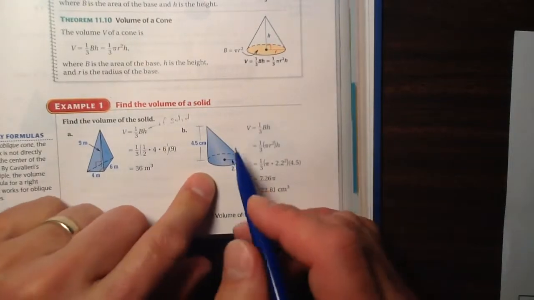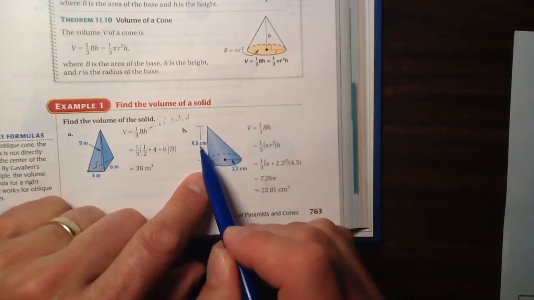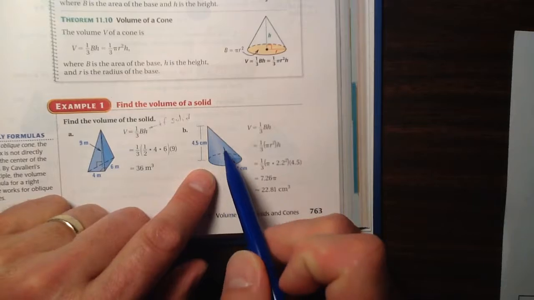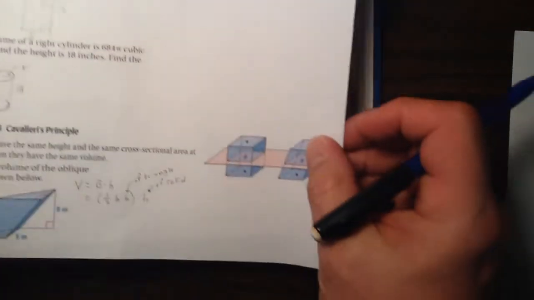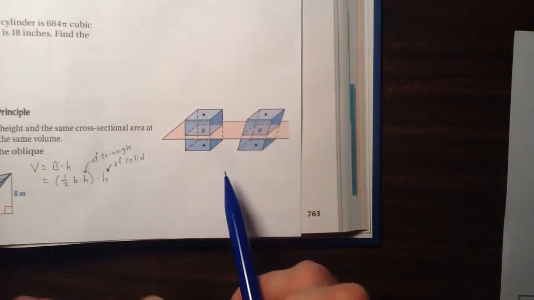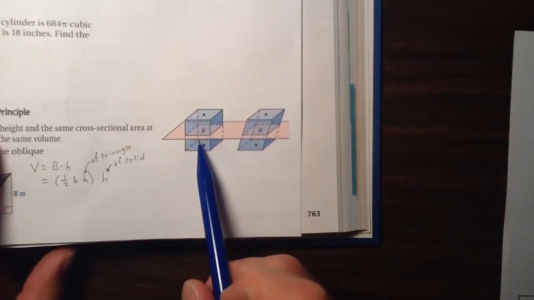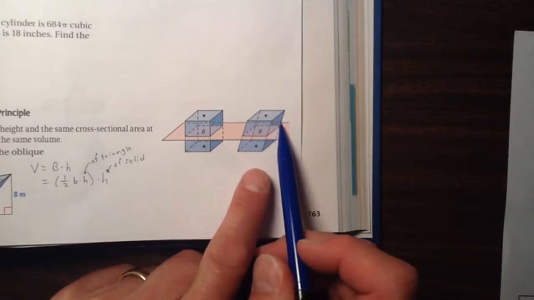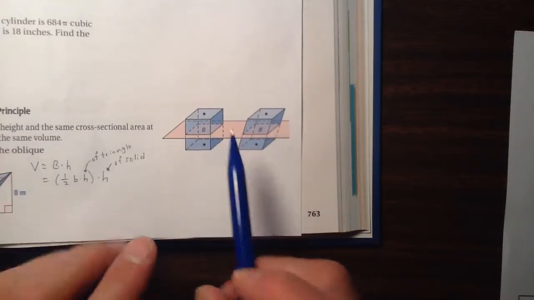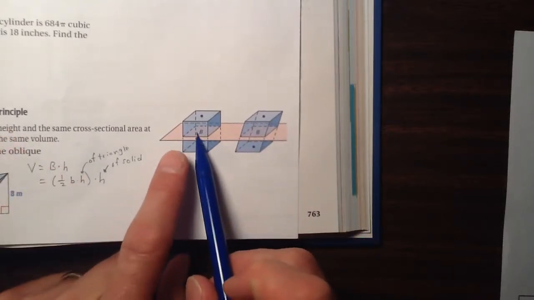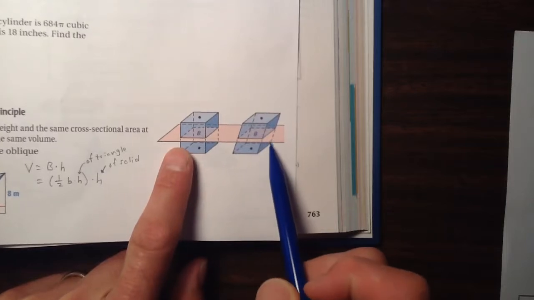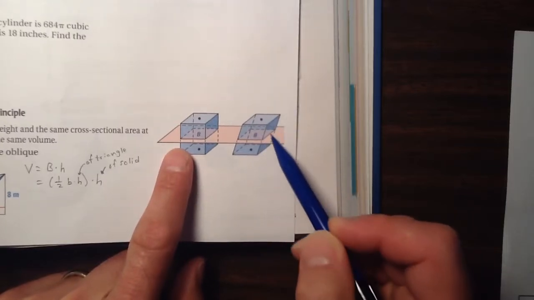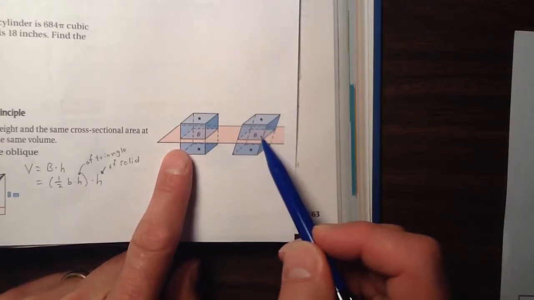Here is a funky looking cone. It's kind of squished off to the side. But remember, just like we saw in 11.6 with Cavalieri's principle, it's okay to squish it over to the side as long as it has the same cross-sectional area and the same height, then it'll have the same volume.